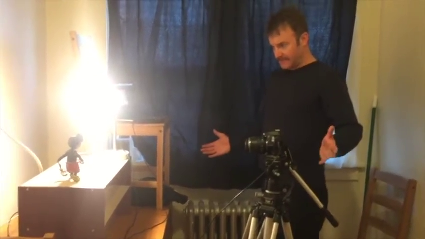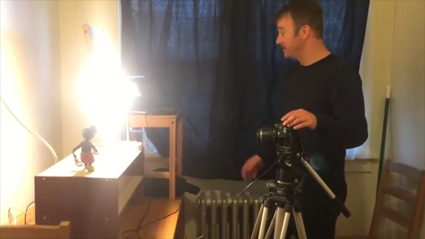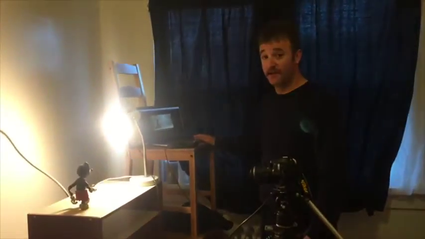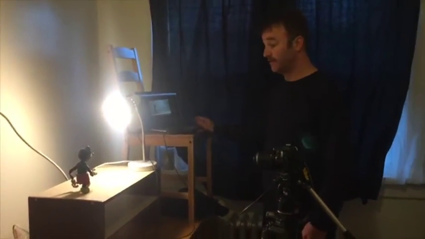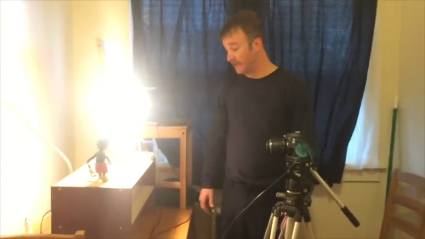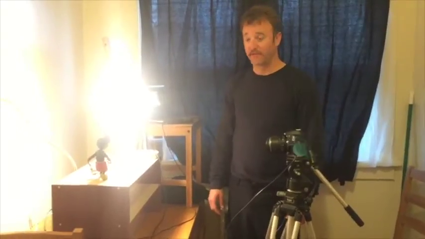Well, we've got basically a really simple setup here. We've got a camera, which is hooked up to a computer that has animation software on it. And then we've got a stage and a puppet. Not the best condition of a puppet, but it'll work for our demonstration today.